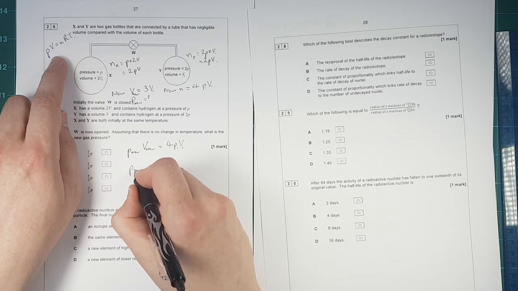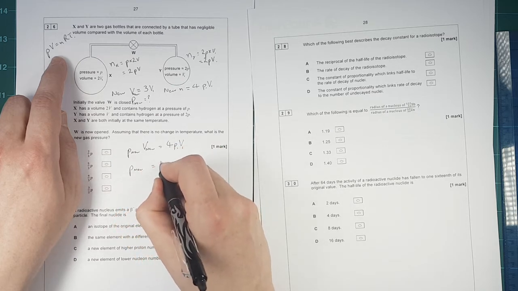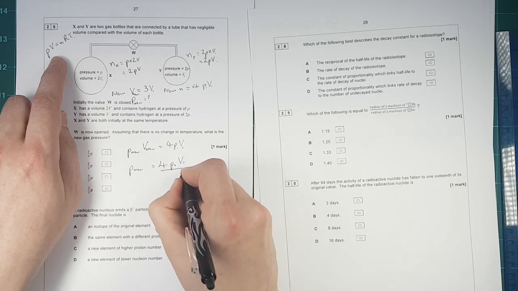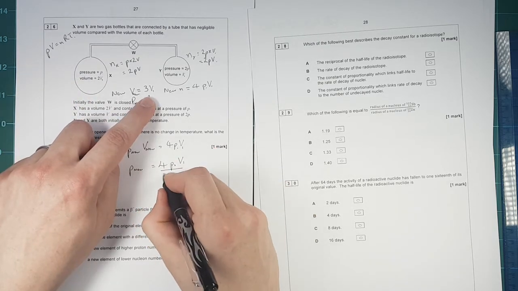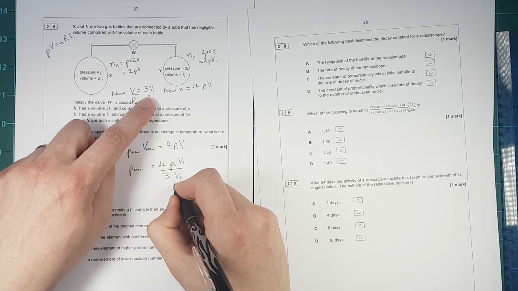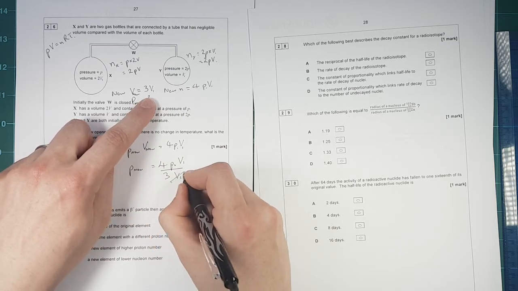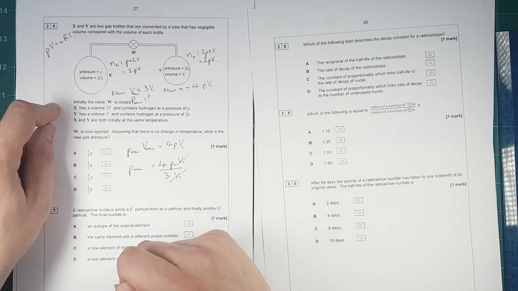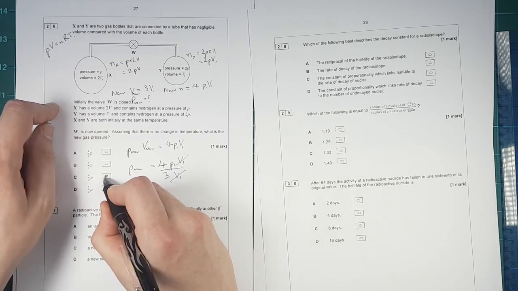So new pressure is equal to 4 times by the old pressure times by the old volume divided by the new volume, which is 3 times by the old volume. They cancel. You get 4/3 of the original value, which is C.